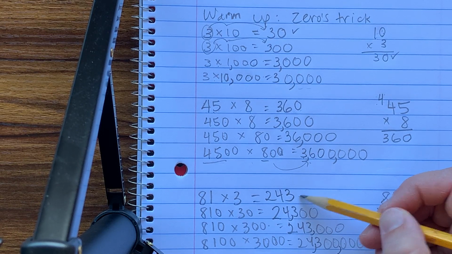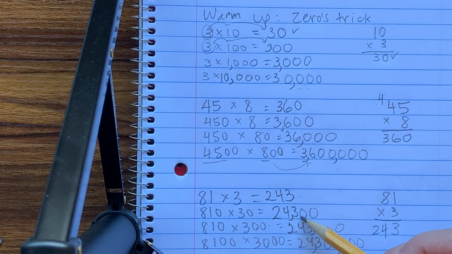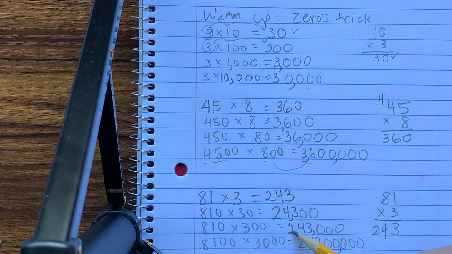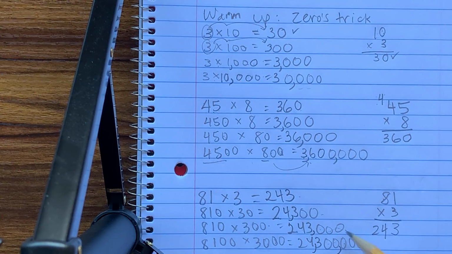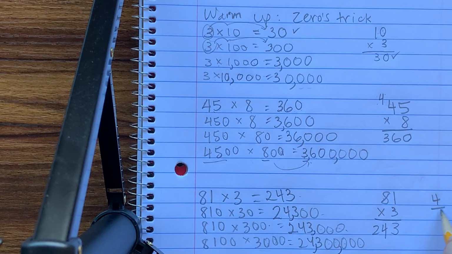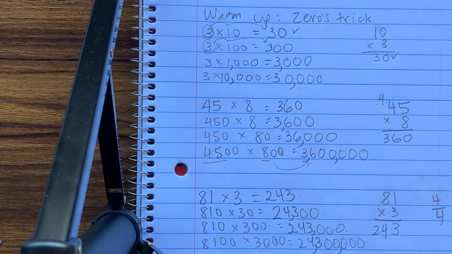243. 24,300. 243,000. 24,300,000. If you got all those correct by yourself, give yourself a 4 out of 4. And that concludes our zeros trick warm-up. Great job.